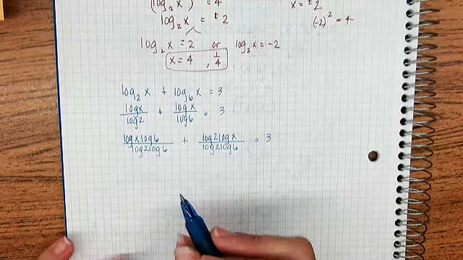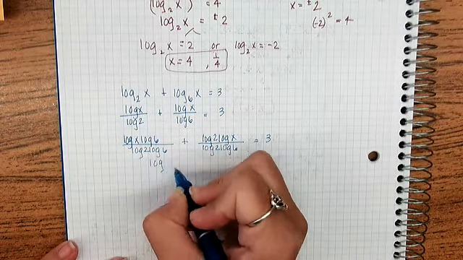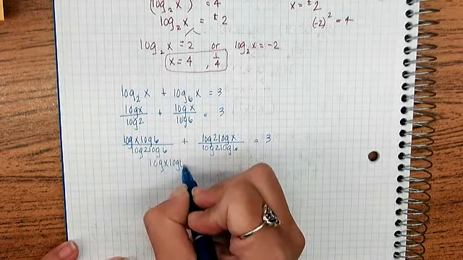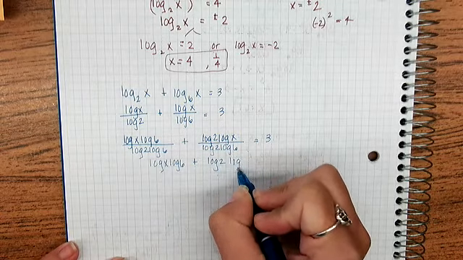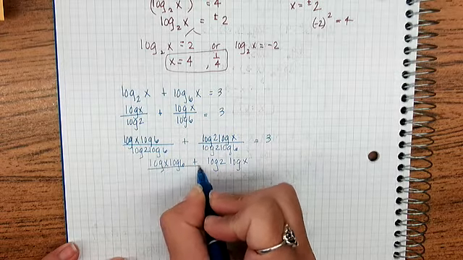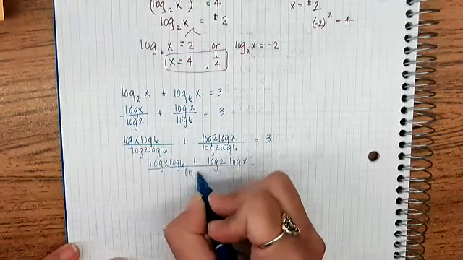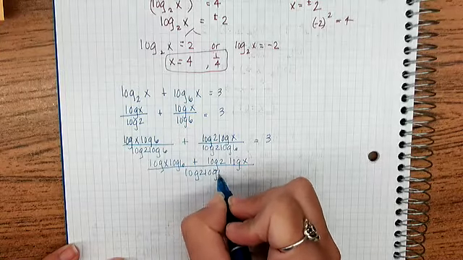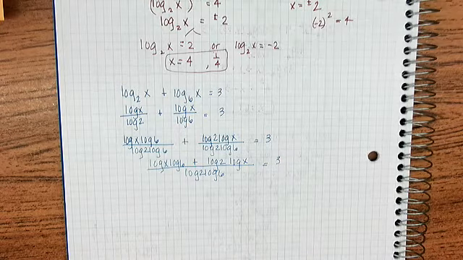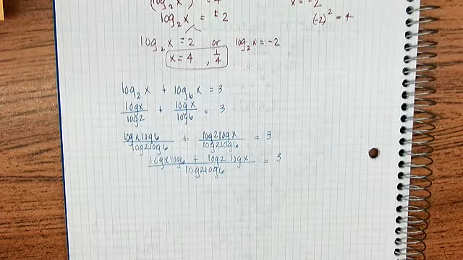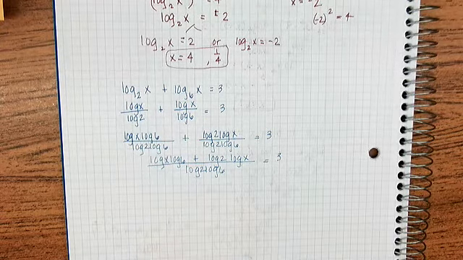All right, well, let's write this as one big fraction. So that is the log of x, log of 6, plus the log of 2, log of x, all over the log of 2 times the log of 6. I'm going to multiply both sides by the log of 2 times the log of 6, which again is not the log of 12.